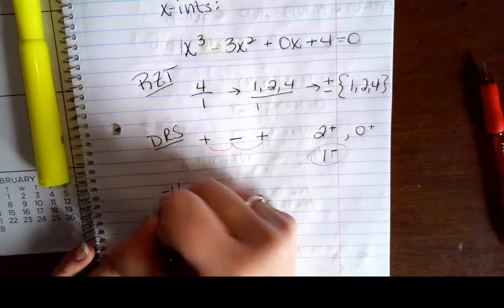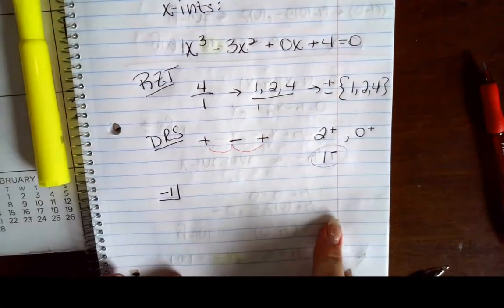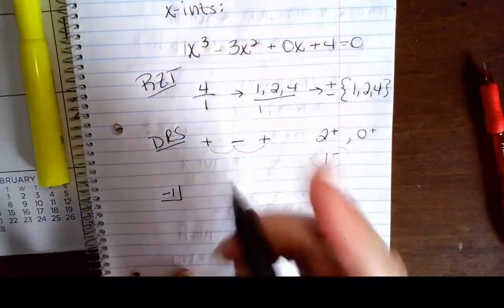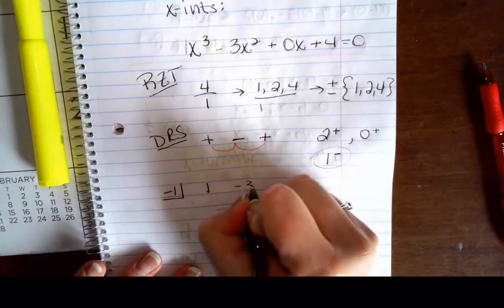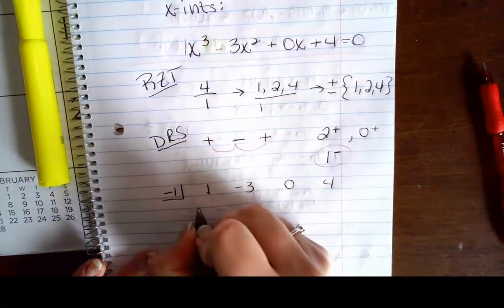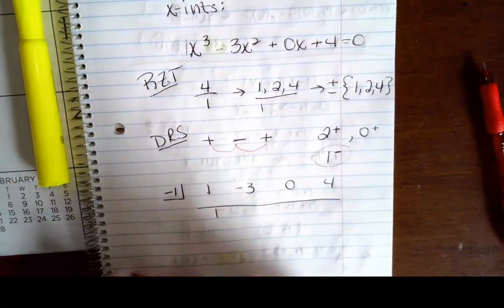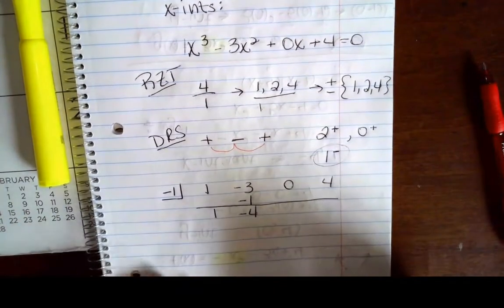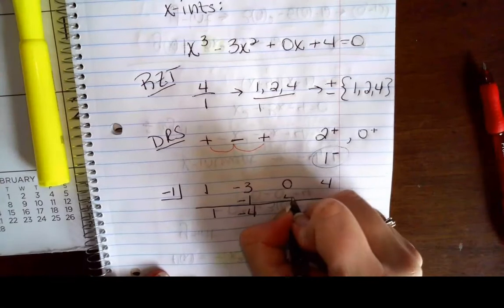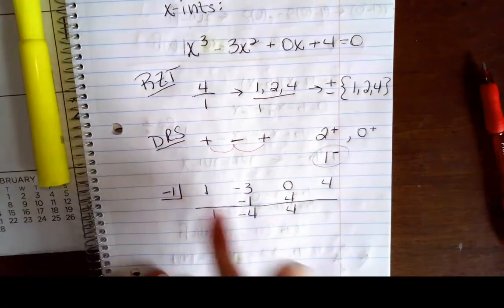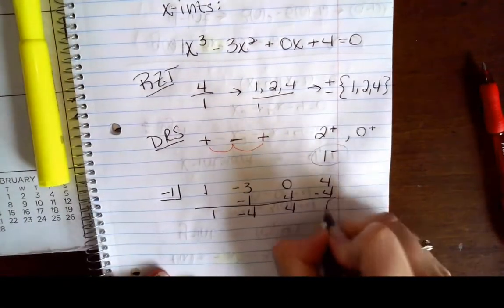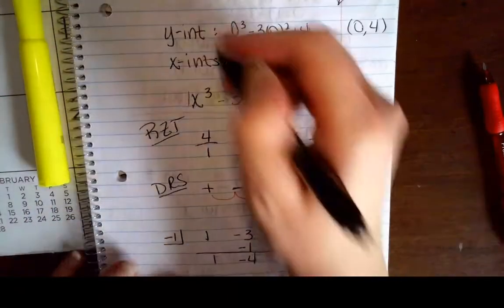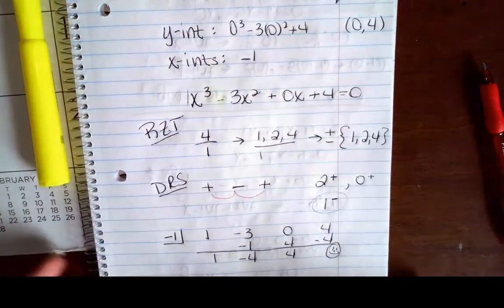So I'm going to try a -1. And if I don't get a 0 at the end, I'm going to try a -2. So I'm going to fill this in. Do not forget about your placeholder. I've got a 1, a -3, a 0, and a 4. So -1 times 1 is -1, which gives me -4. -1 times -4 is 4. And then -1 times 4 is -4, which gives me a 0. So we have one of our solutions. One of my x-intercepts is at -1.